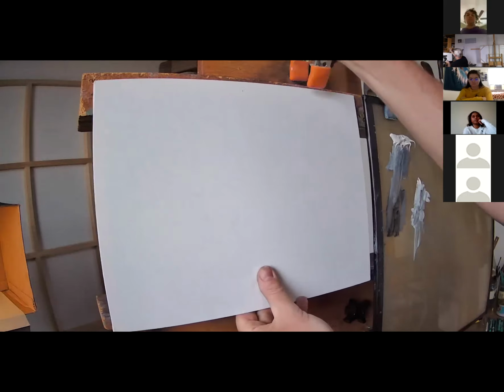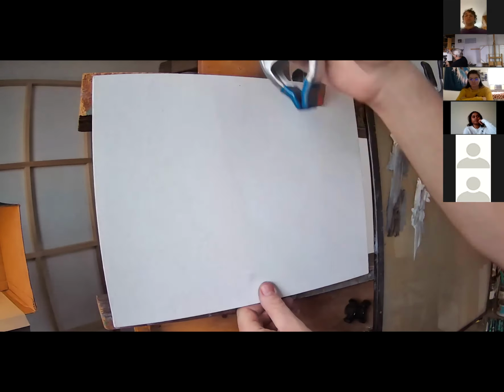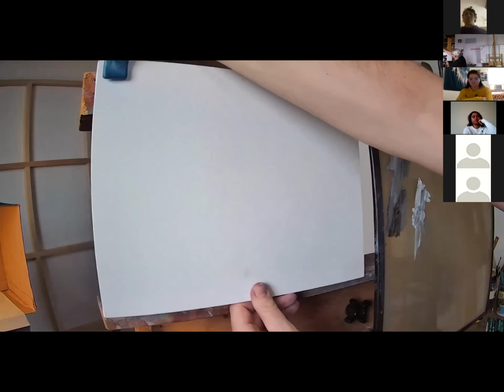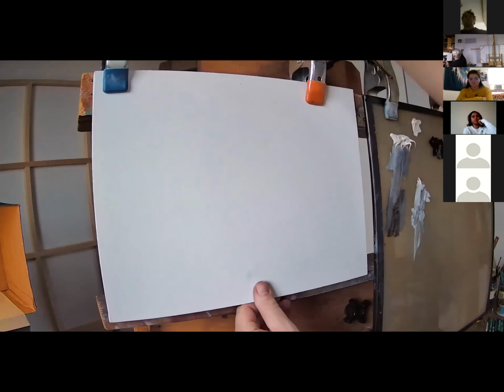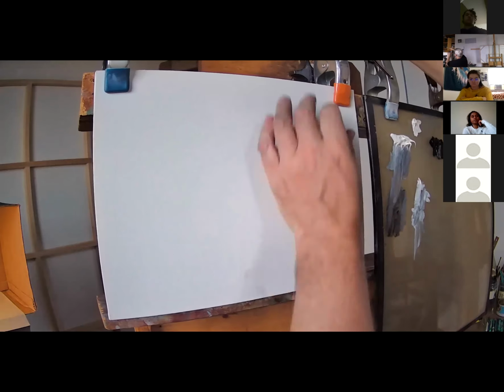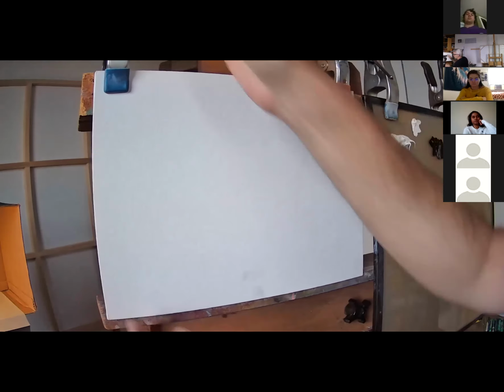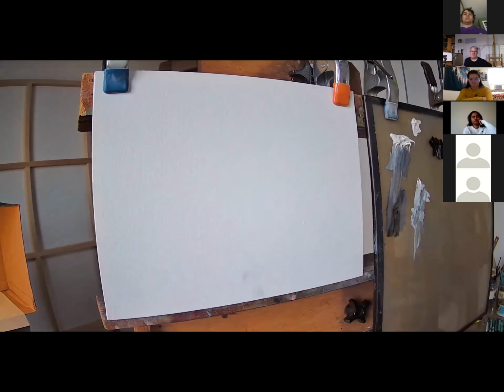So I'm gonna now look at the still life setup I have. I'm gonna look at that pair. And again, please use the image I sent you as reference so you can see what I'm looking at, okay?